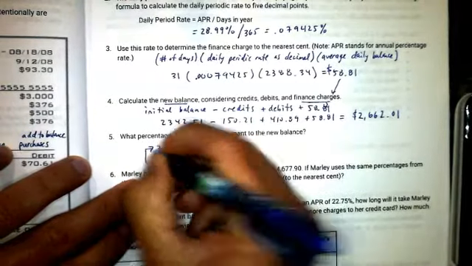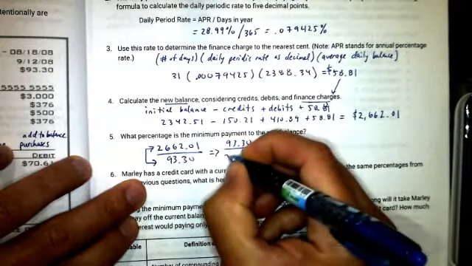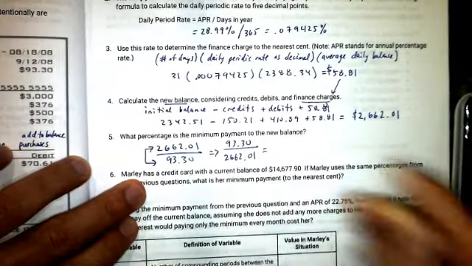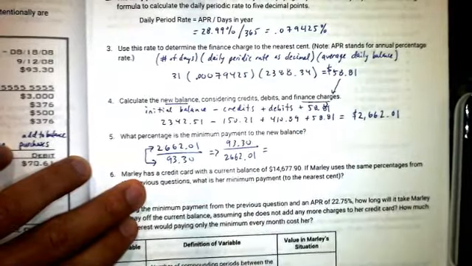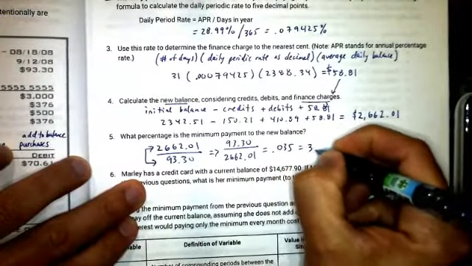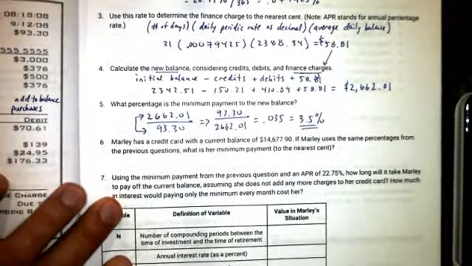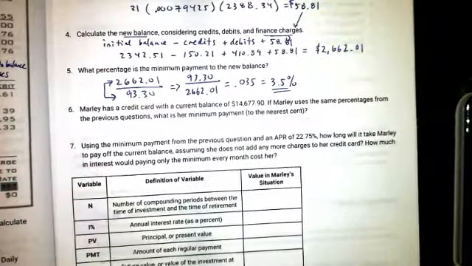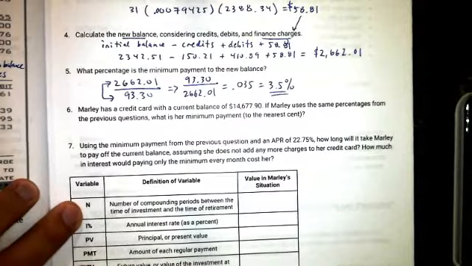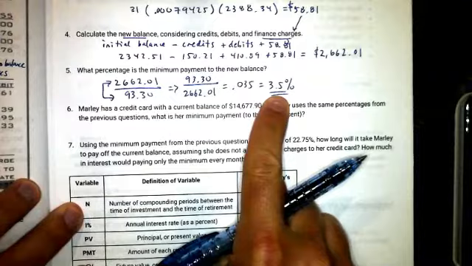We need to flip these. So it should be $93.30. So what percentage is $93.30 of the $2,662.01? And that will be about 0.035, which is 3.5%. So this credit card company is asking you to pay 3.5% of your bill. Some have minimums of like $25, but if you have a large credit card bill, then they want you to at least pay that off.